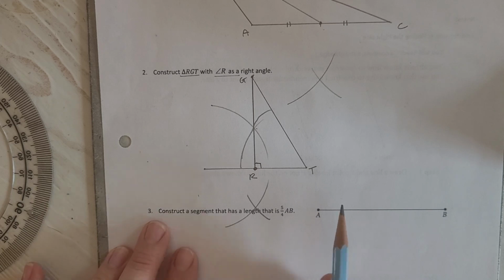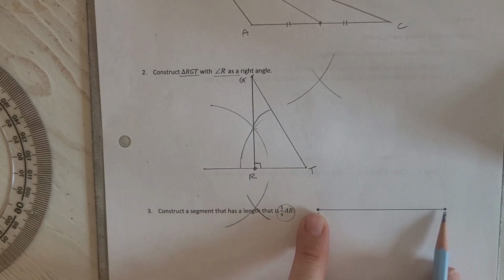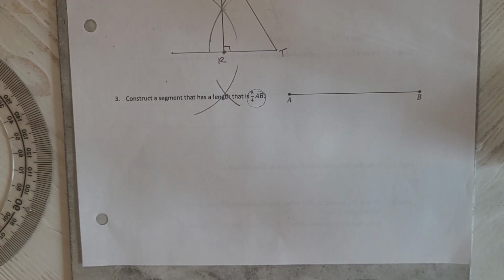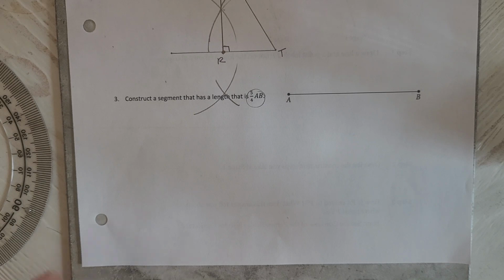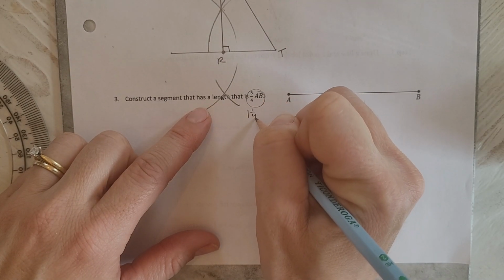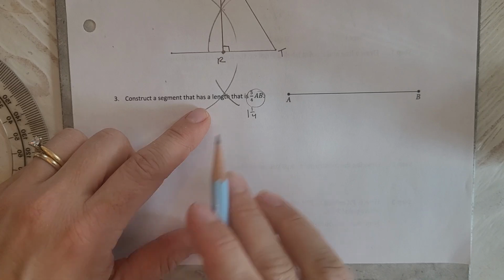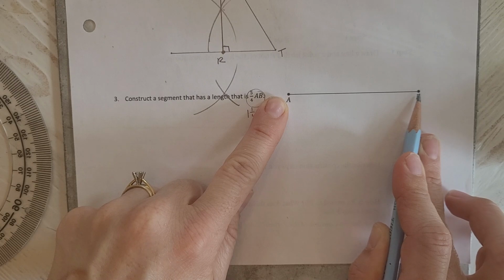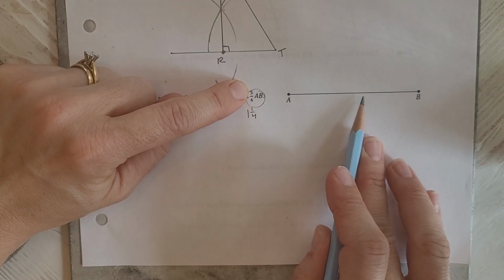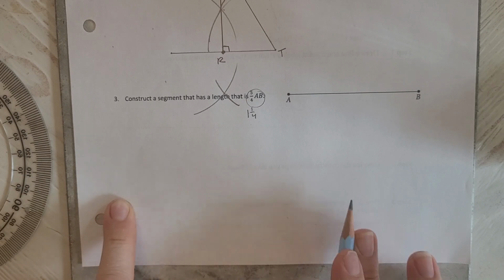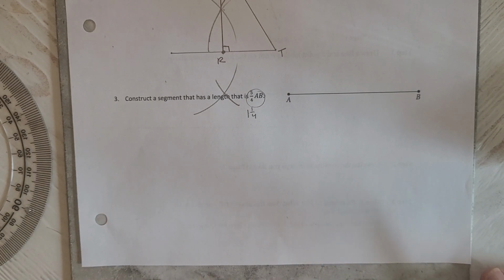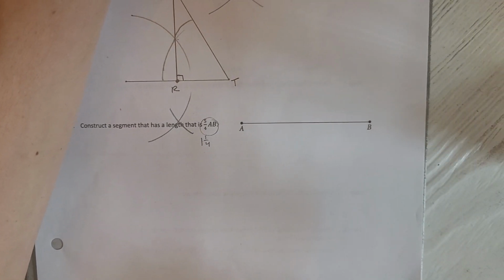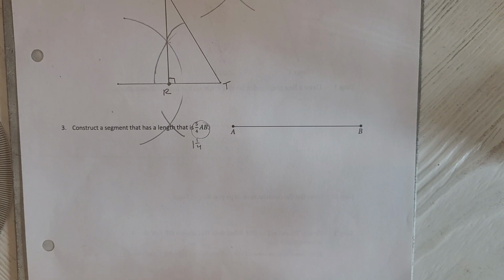For our last one, we want to construct a segment that has length 5/4 the length of segment AB. You can again do this a couple different ways. Because 5/4 as a mixed number is 1 and 1/4. What this means is we need to find 1/4 of this segment, and we can either copy that 5 different times, or we can go ahead and copy it 1 full time and then just that extra fourth. So it doesn't really matter. So how do we get 1/4 of a segment? Great question. Well, you do the perpendicular bisector technique twice.